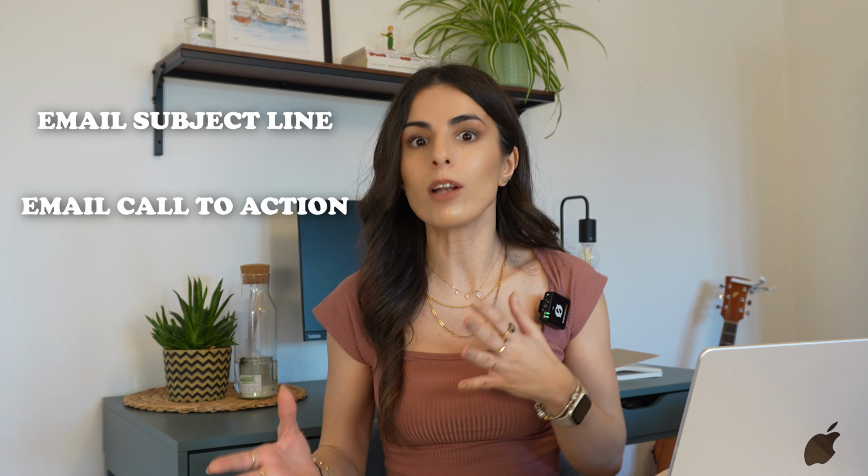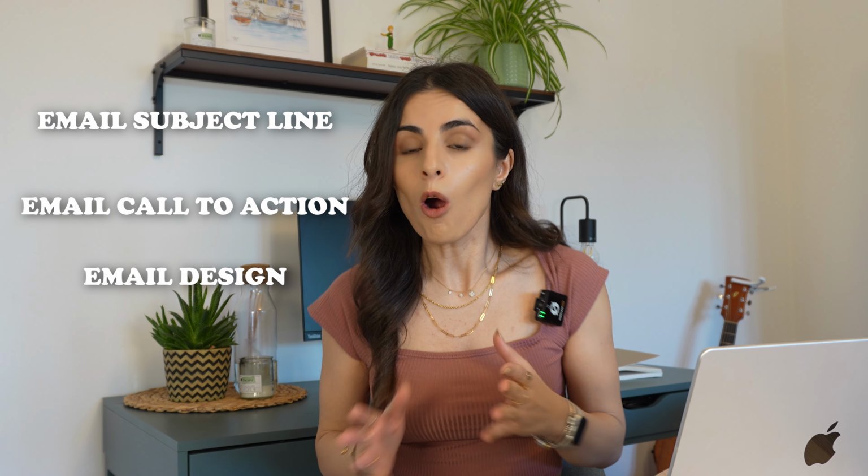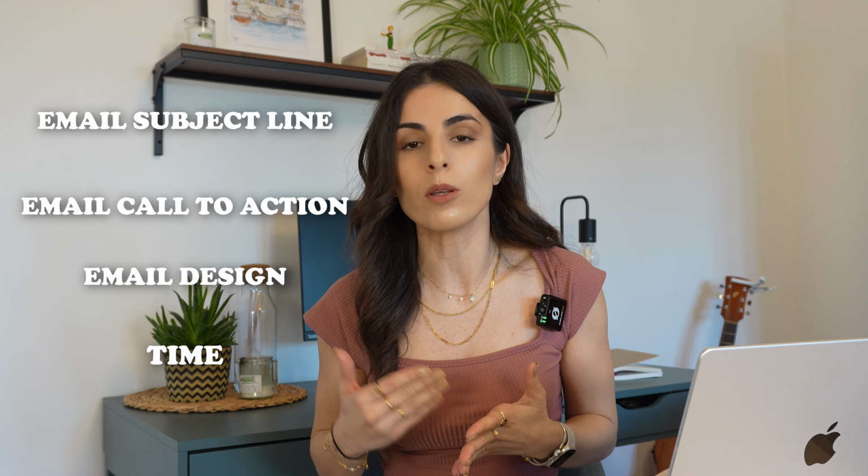A/B testing is all about testing different aspects of your emails in order to find out what works best and what resonates best with your audience. This could be your email subject line, or your email call to action, or maybe your email design, the entire design, or maybe even the time and day when you send the email.